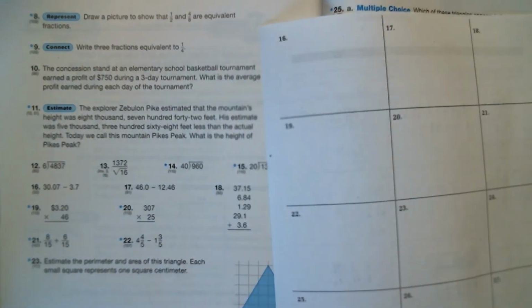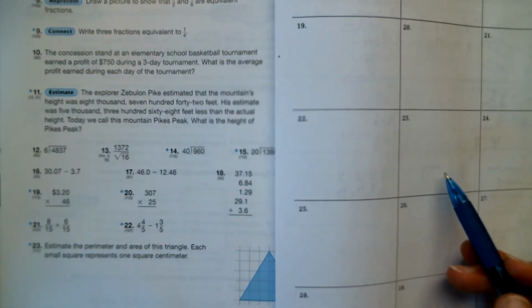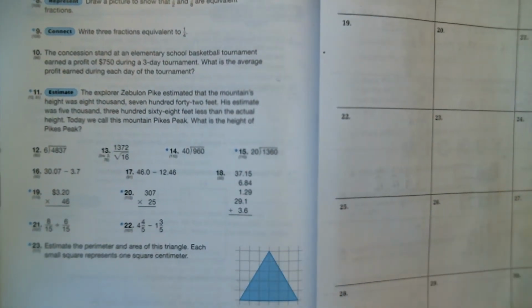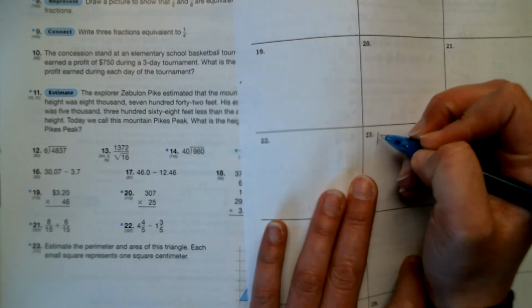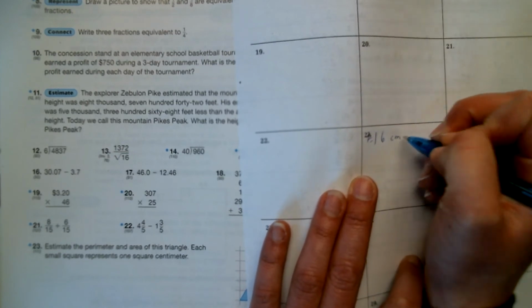Number 12 through 22 are on your own. 23. Estimate the perimeter and area of this triangle. Each small square represents 1 centimeter. Okay. Perimeter: 1, 2, 3, 4, 5, 6, 7, 8, 9, 10, 11, 12, 13, 14, 15, 16. So it's about 16, the perimeter is about 16 centimeters.